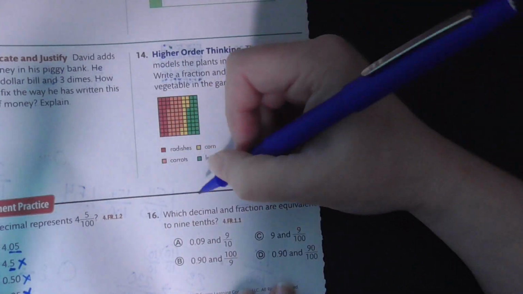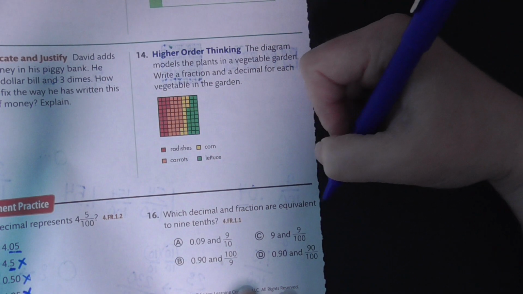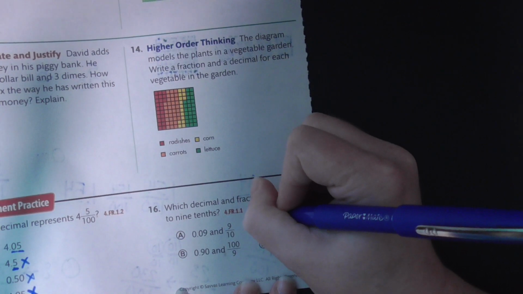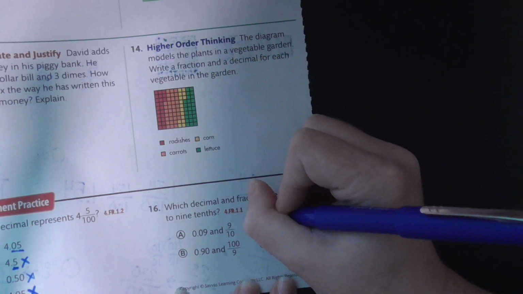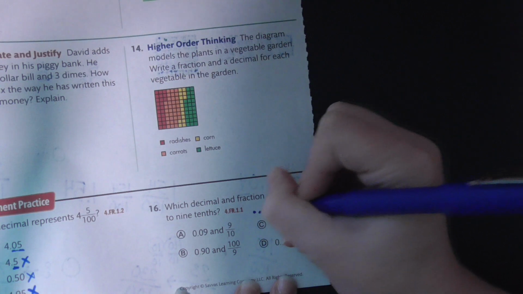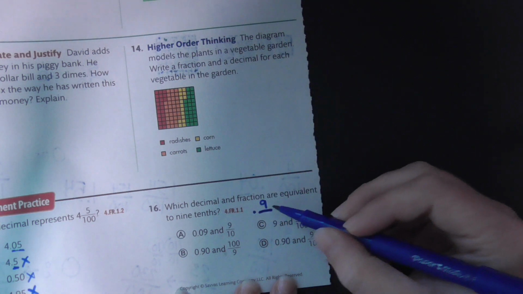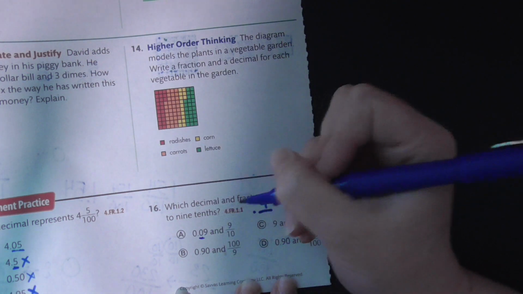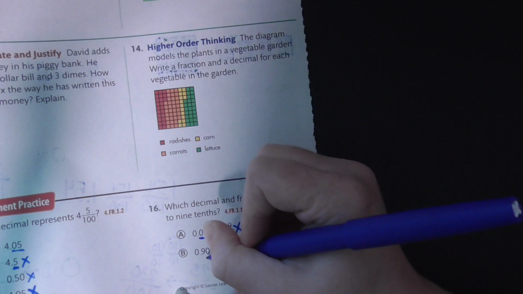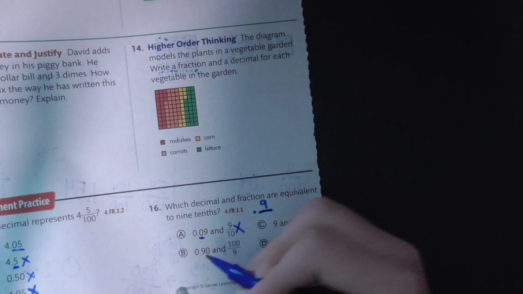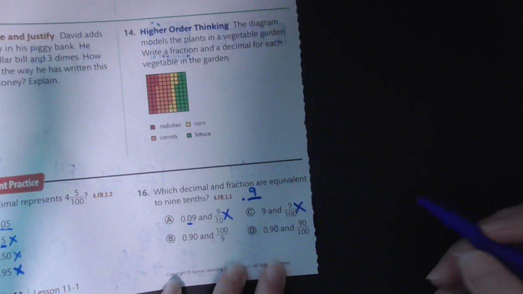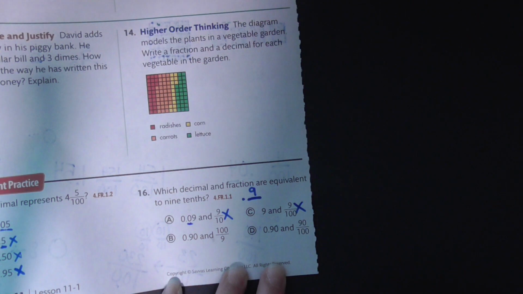Number 16. Which decimal and fraction are equivalent to 9 tenths? Okay, so 9 tenths. Thinking about how that said 9 tenths, I know that I have to have a decimal, and then my 9 is going to go in the tenths place, just to the right of the decimal. So let's see. This one has a 0. I know that one's not correct. This one has it in the correct spot. That one might be right. This one has 9 wholes. That's not correct. And this one has it in the correct place.